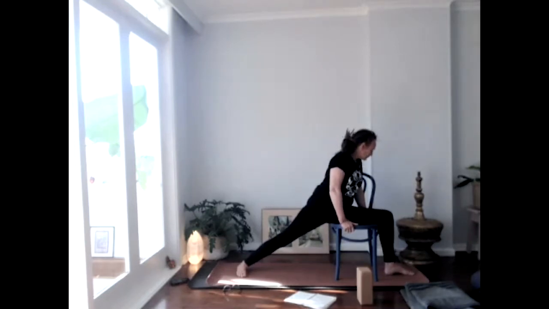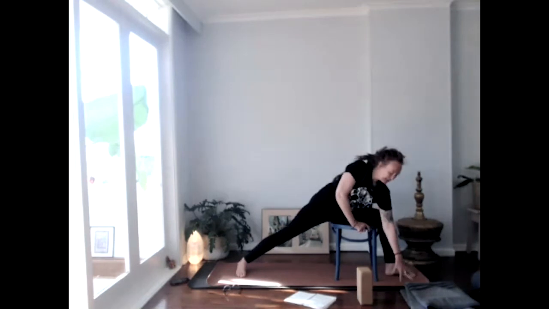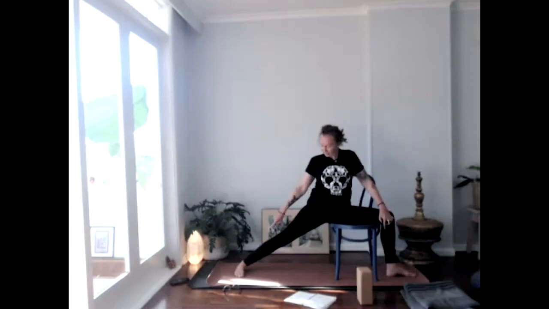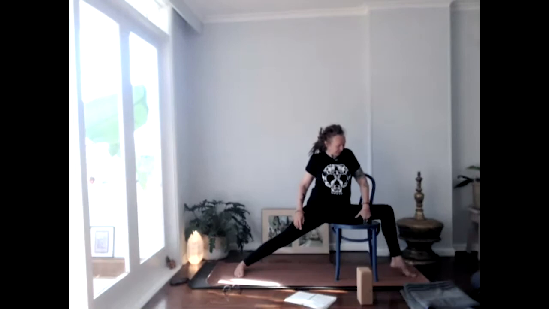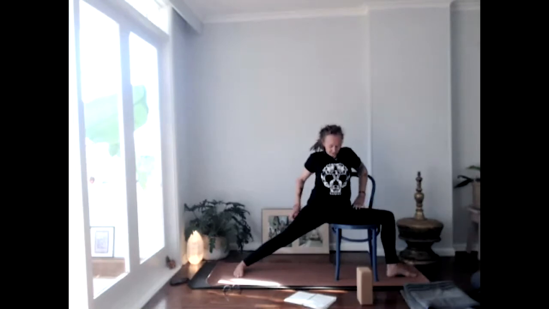So here, if you've got a long shin bone and a low chair, you've got to just get a blanket and build the chair up. Sit on a cushion. So if you're tall, just adjust. Now here we want heel to back inner arch. Lift the skin of the left thigh. You're sitting on that left sitting bone.